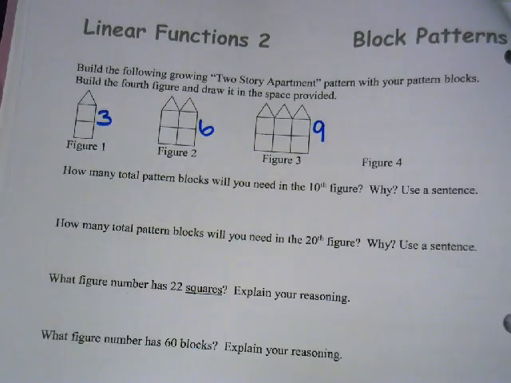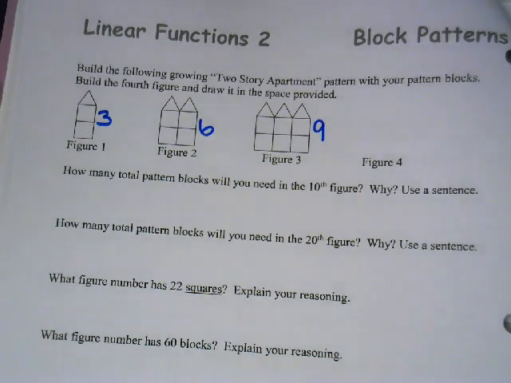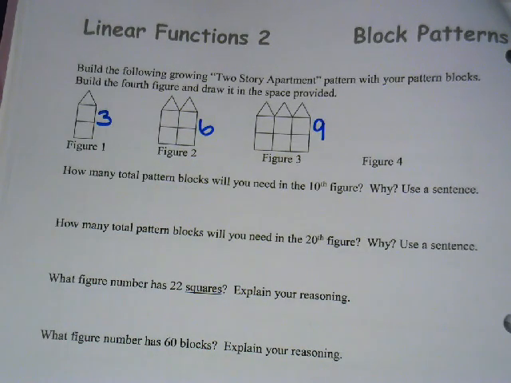All right, can you draw it for me? So what would figure 4 look like? Looking at the pattern, if you continue the pattern, what would figure 4 look like? Draw it. Draw figure 4. You all have the ability to draw figure 4. Yeah. Draw it. It's your apartment, baby. Great artistic abilities. Figure 4, drawn.